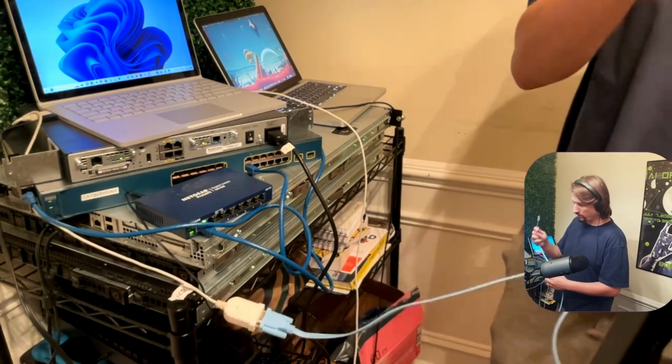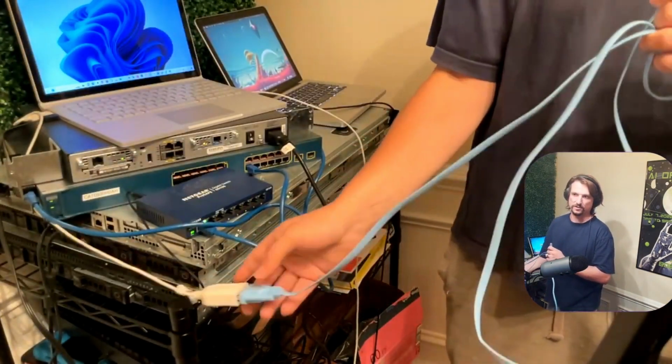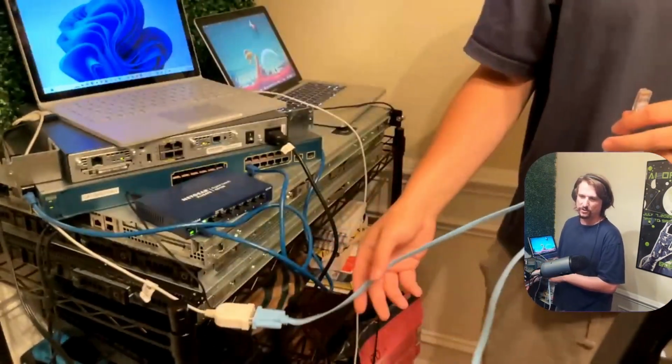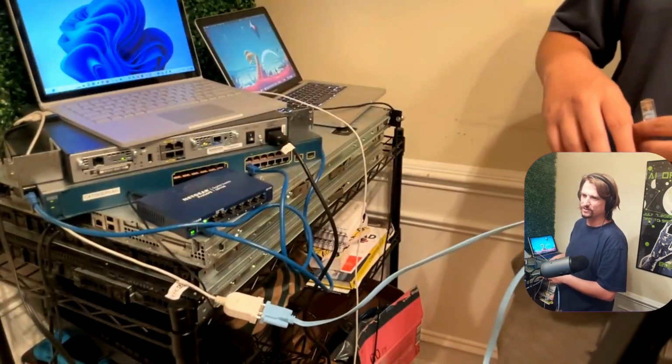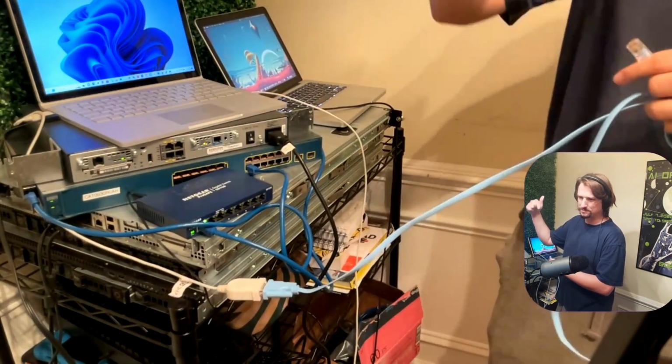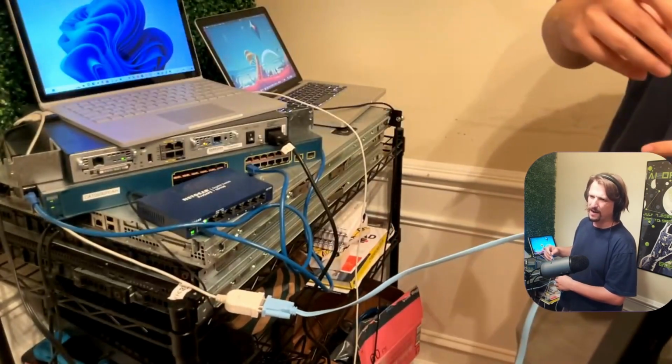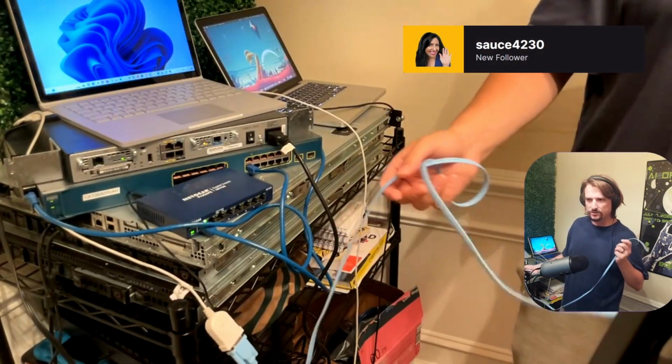So the first thing you want to do, of course, is get a USB to serial connection. You can get those from Amazon. You can get those from Staples. I'll put some links below so that you can find that easily. And you'll want a console cable.